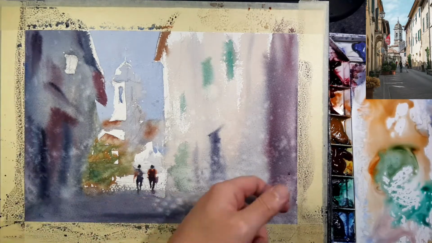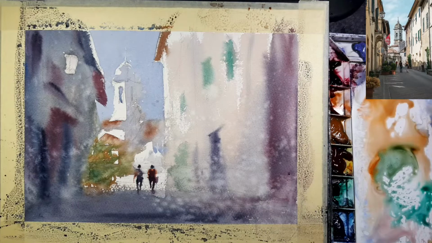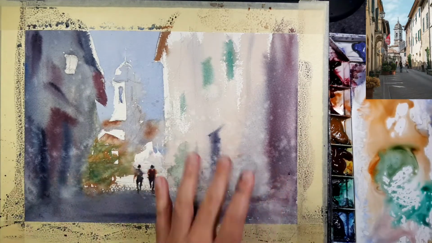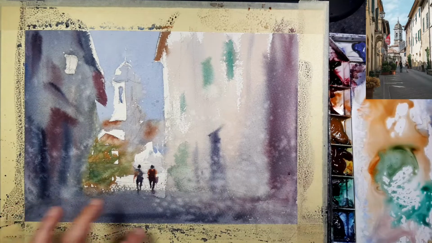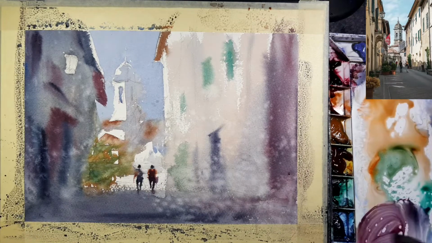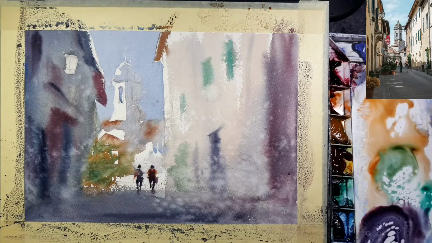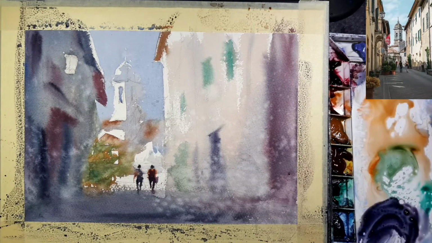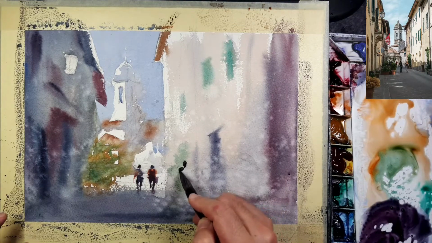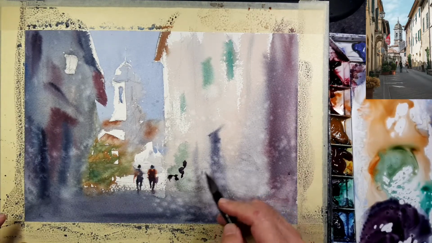Okay, so I finished the first wash, so I can continue, but I will concentrate on some dark and shadow. To express shadow, it's very important to find the starting point. Well, it gives us a feel of some strong shadows.